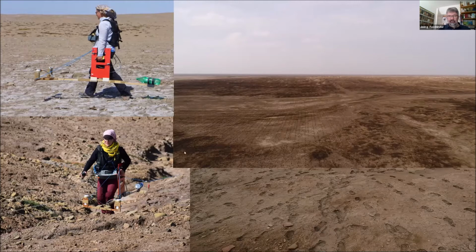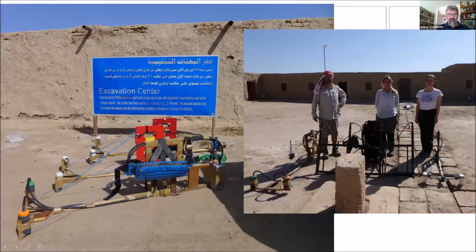So this is why the best way is to carry instruments, and the best instruments are at least these cesium magnetometers. And finally, our first tests showed that we are really in paradise for magnetic prospecting. So that was a very big surprise.